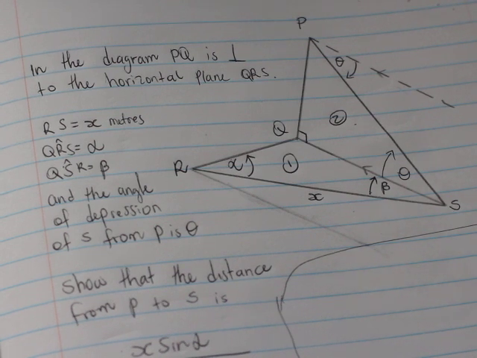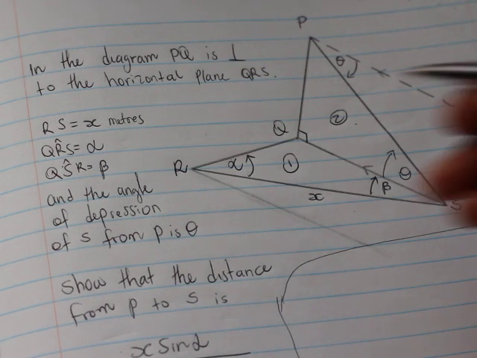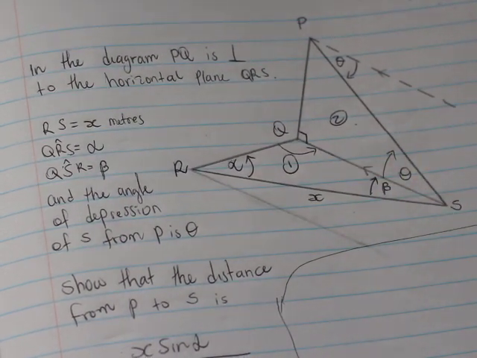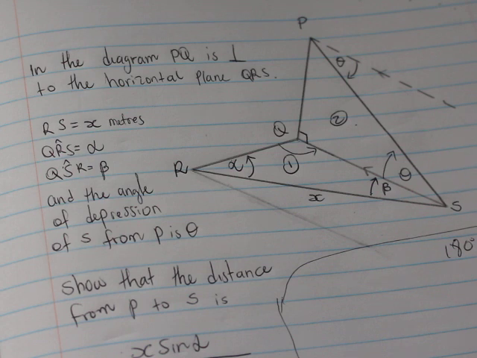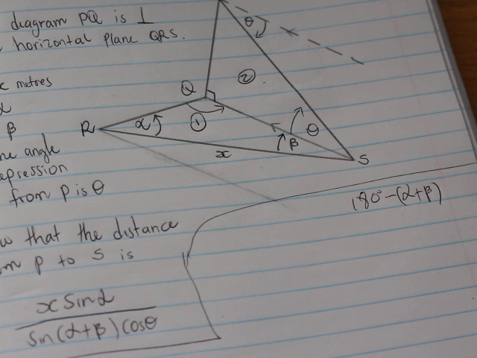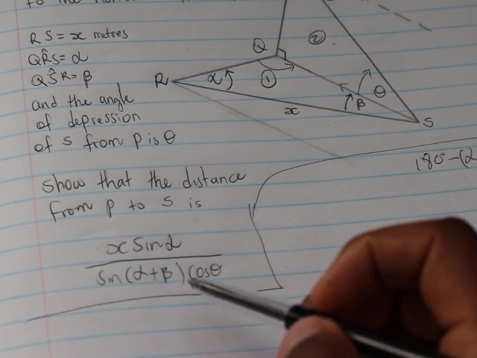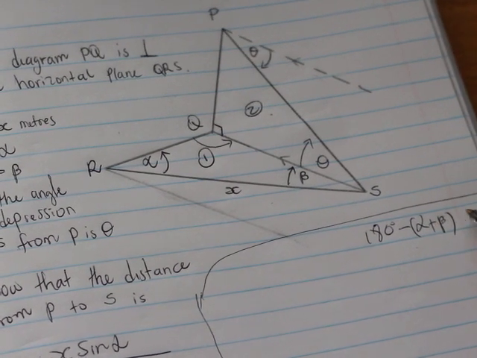All right, so okay, now to find the length of the link, you can see that over there is simply 180 degrees minus alpha minus beta. So that's that. And you can see that there's actually alpha plus beta in our final answer there. So this is going to come in very handy.